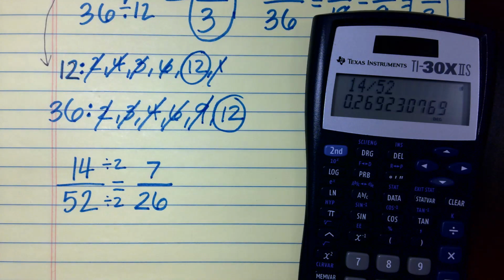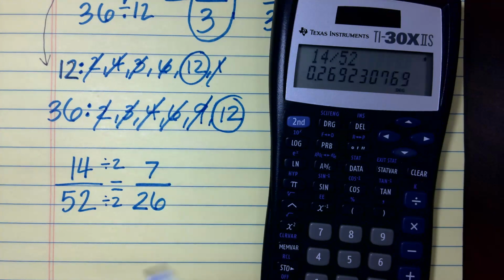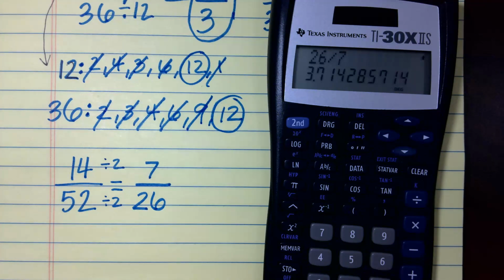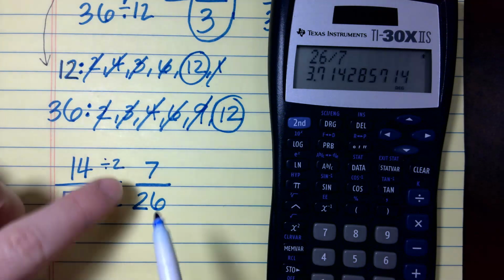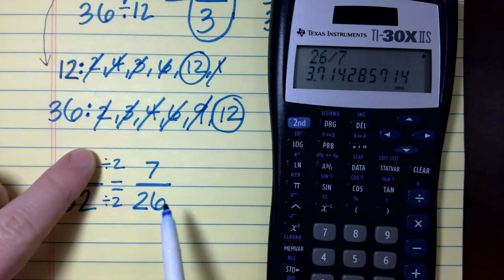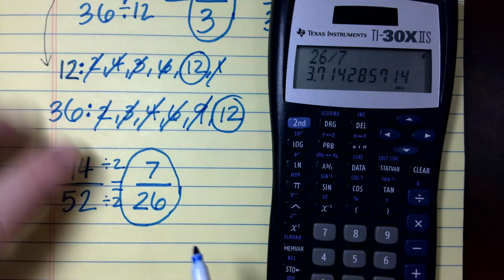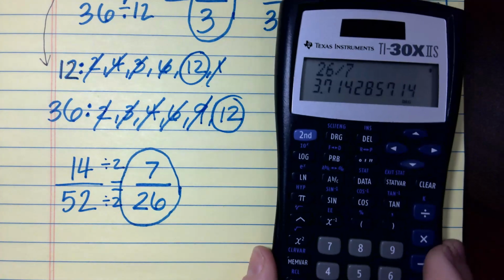I can't divide by 3, because 3 plus 3 is 6, so I know that another 3 is going to be too much. Can't divide by 4, because 4 plus 4 is 8. Can't divide by 5. Can't divide by 6. I guess we could try divide by 7. So 7 divided by 7 is 1. 26 divided by 7 is not a whole number. So once we've reached this number 7, and if I cannot find anything that fits there, we are at our simplest form. That's it. We can't simplify that any further.